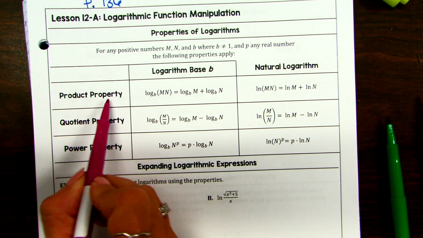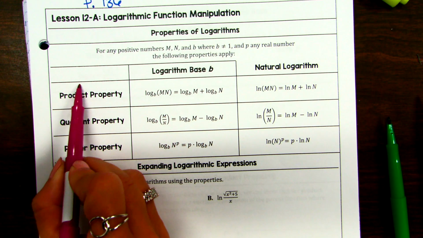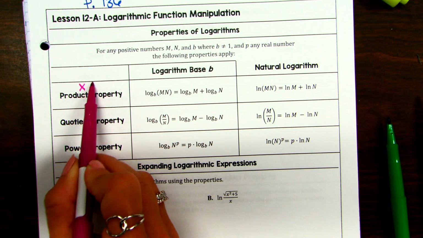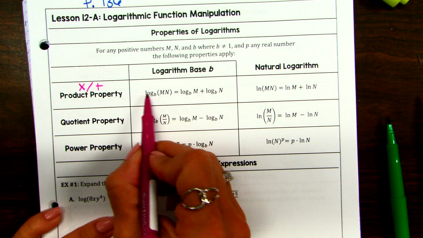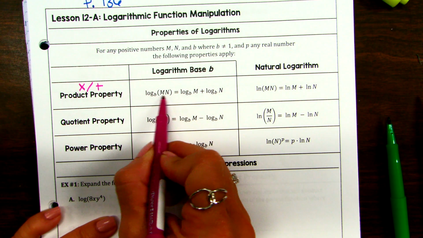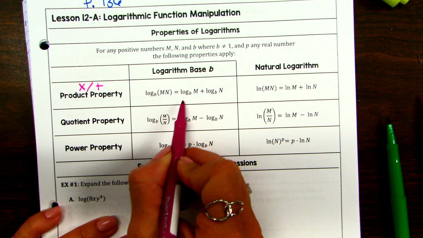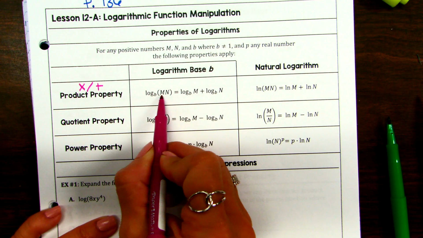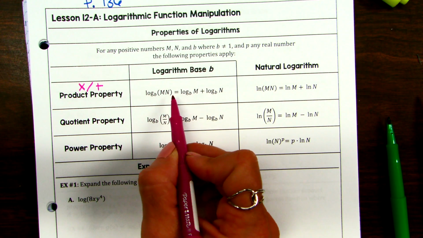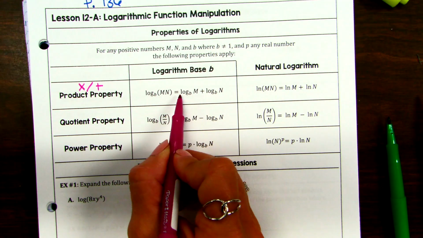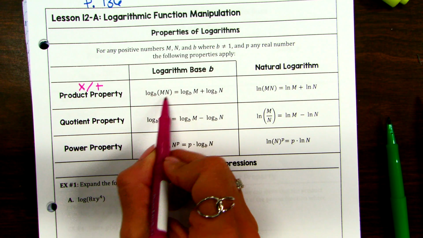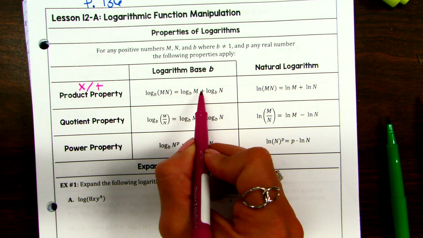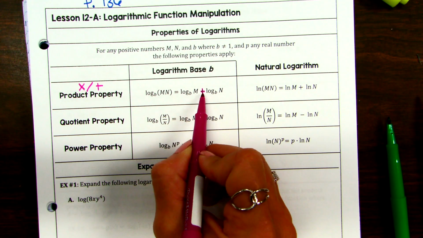So first one is the product property. Product means multiplication, right? Product is multiplication. You're going to think addition anytime you see multiplication. So what we have here is log base b of m times n. That's product. When we expand it, each of the 2 terms, in this case there's 2, m and n, each of those 2 terms get the log and the base. Don't leave anybody out. It's rude. Give everybody a log base b, and then you just expand it by changing multiplication to addition.